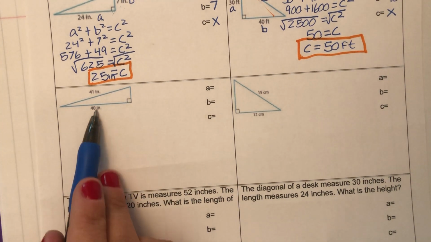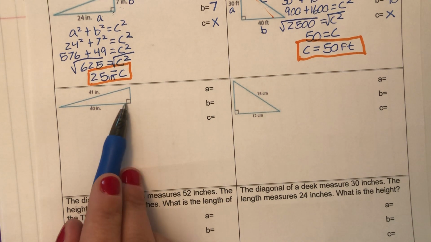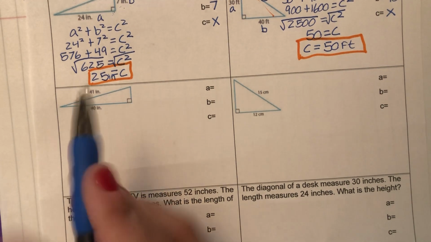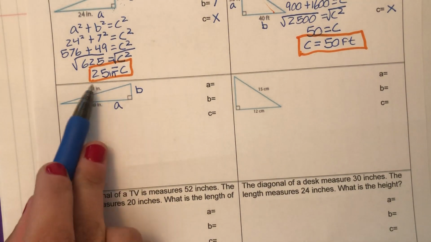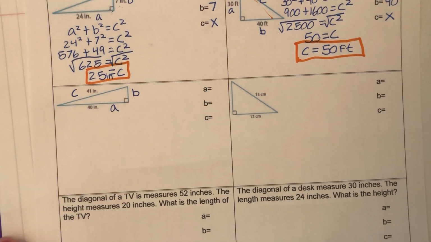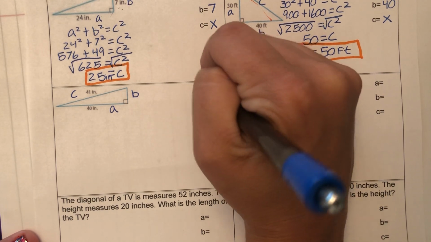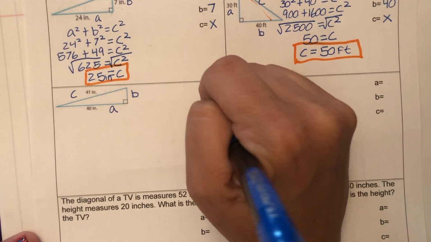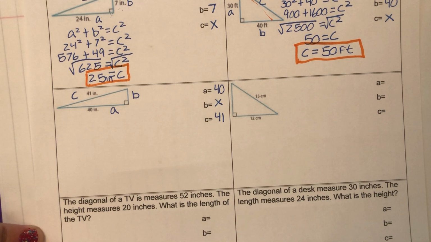For our next one, let's go ahead and label our sides. So I find my right angle. These two sides make up the right angle. So these are our legs. These are A and B. I'm going to label this side A and this side B. The side opposite our right angle is our hypotenuse, C. I'm going to plug those values in over here. I know that A is 40. B, we don't know. That's our unknown. And C is 41.